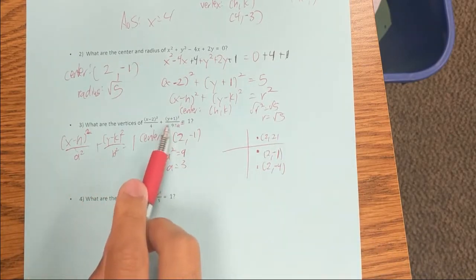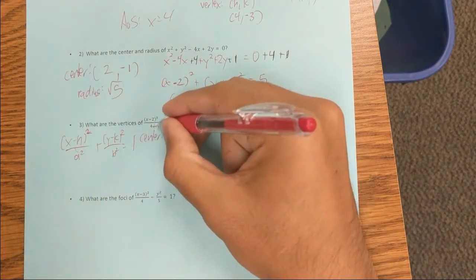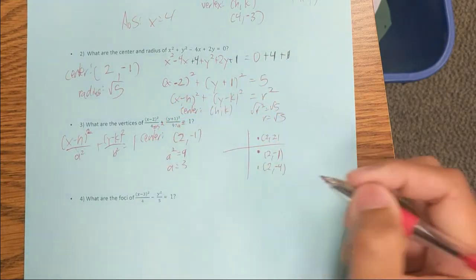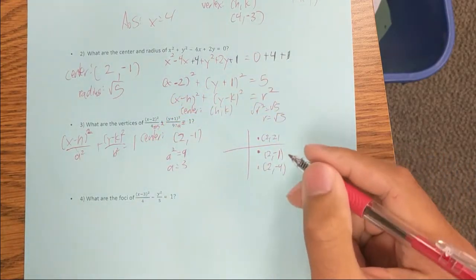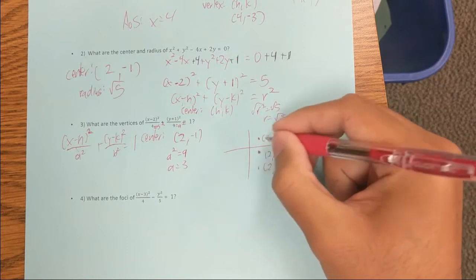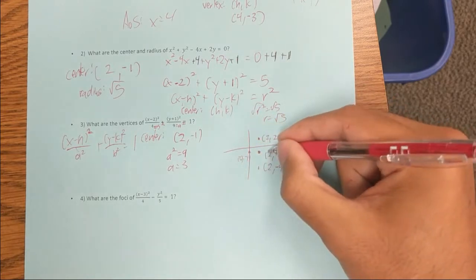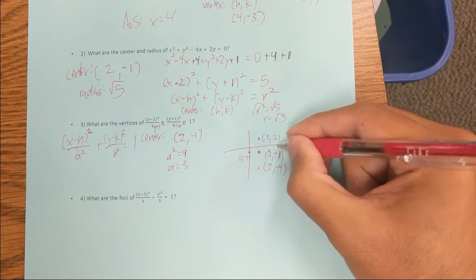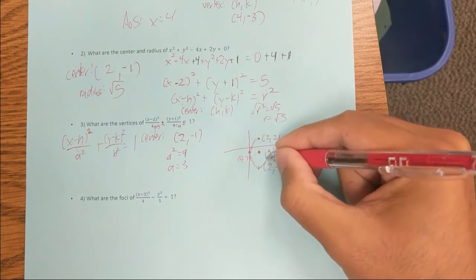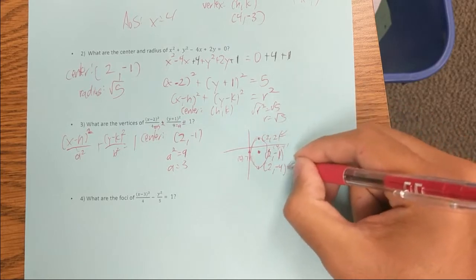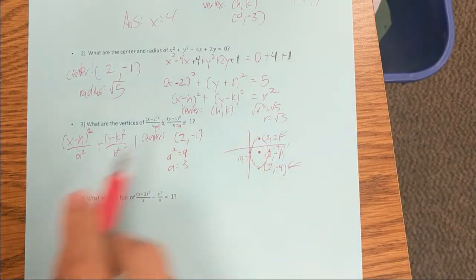The co-vertices would come from here. If b squared is 4, then b is 2, so 2 units left and 2 units right. But these are the vertices, the longer direction.